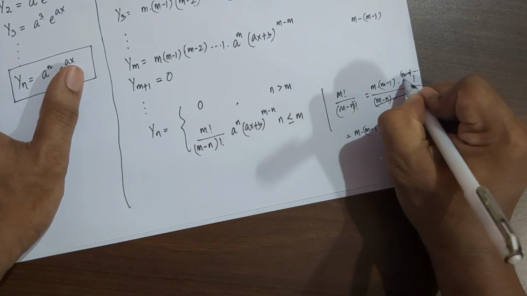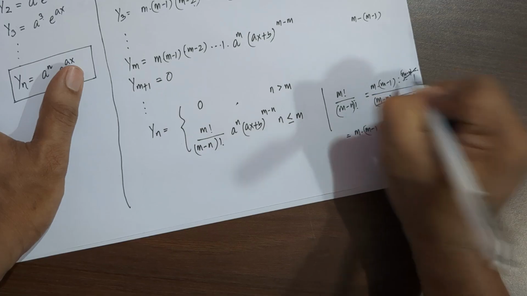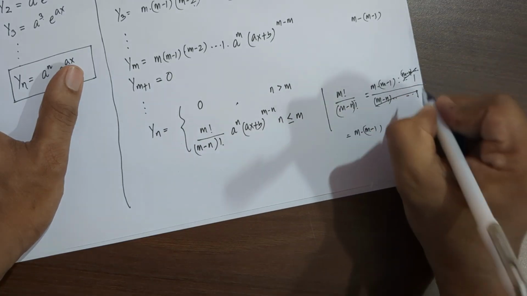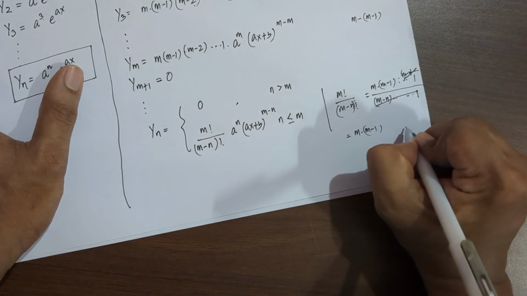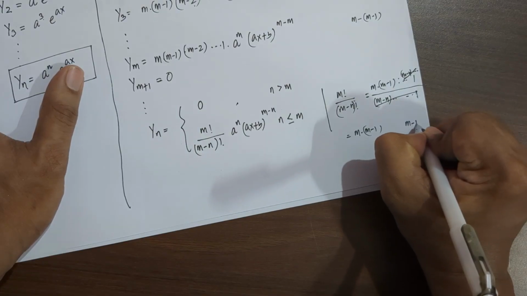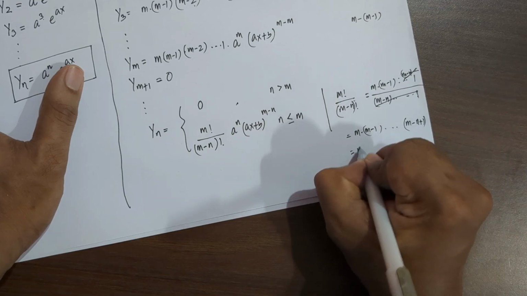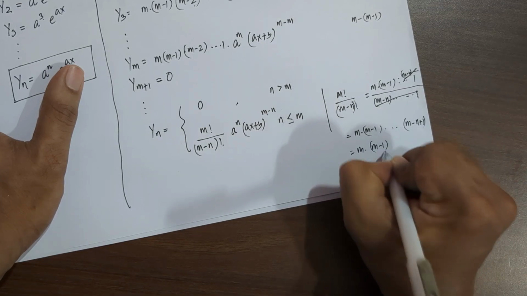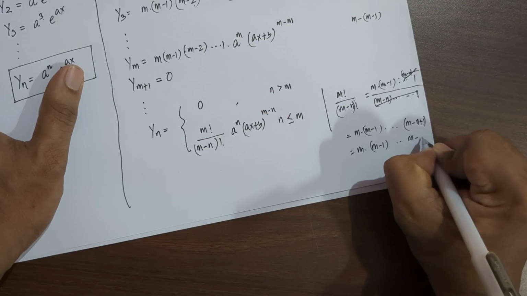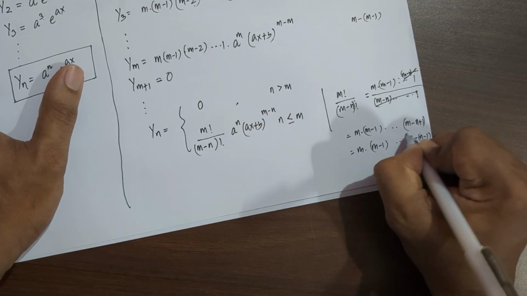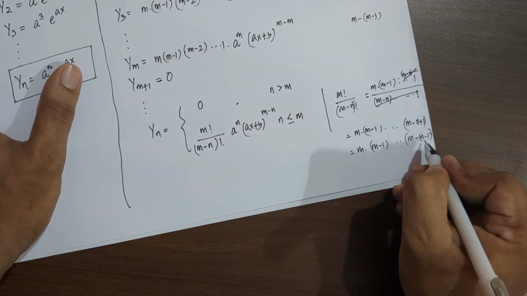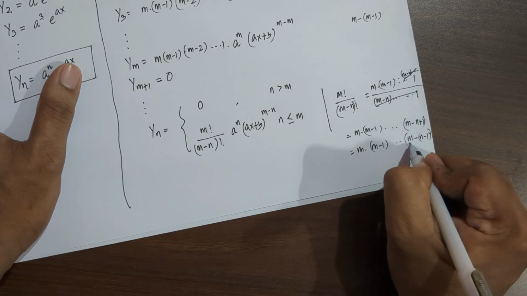These terms will be cancelled, and what is the previous term of m minus n? This is 1 more than m minus n, which is m minus n plus 1, or we can write it as m minus n minus 1. So we are subtracting n minus 1 from m.